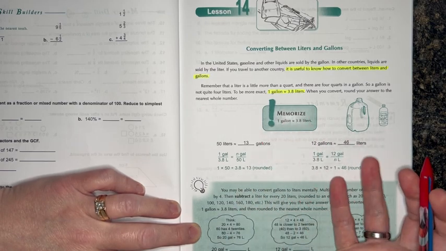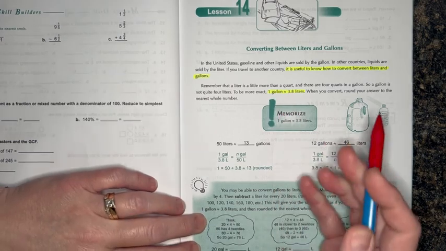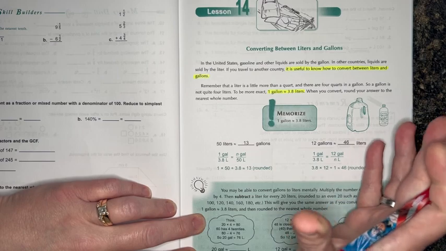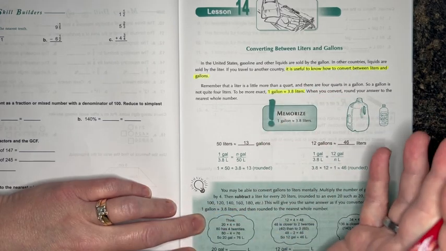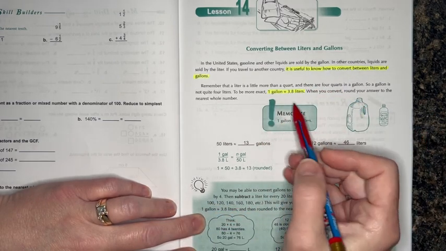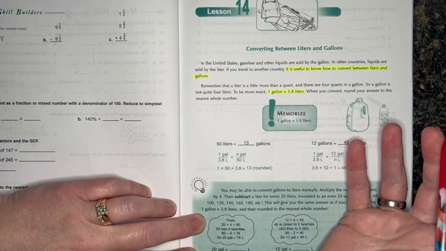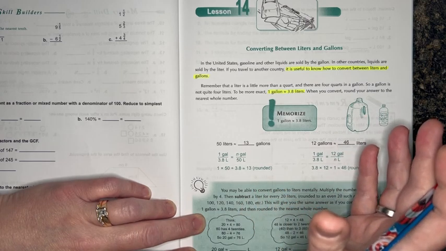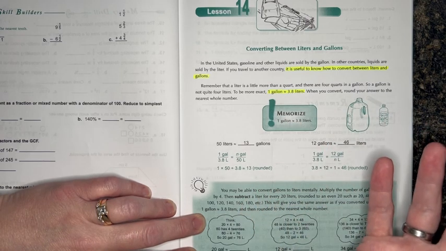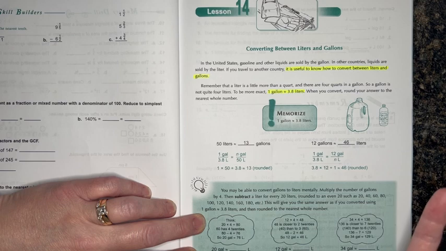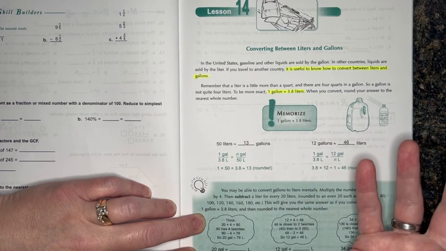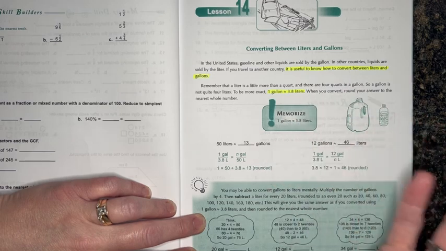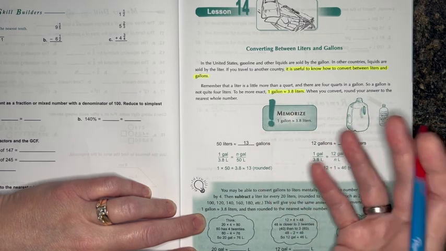It says memorize, you know how I feel about that, but 1 gallon is approximately 3.8 liters. And honestly, if you are just trying to do a quick conversion in your head and precision isn't necessary, 1 gallon is about 4 liters. Say you need 2 gallons of gas, but you're somewhere that sells by the liter. How many liters do I need? Well, for 2 gallons of gas, you need about 8 liters, and you can do your math just to figure it out.